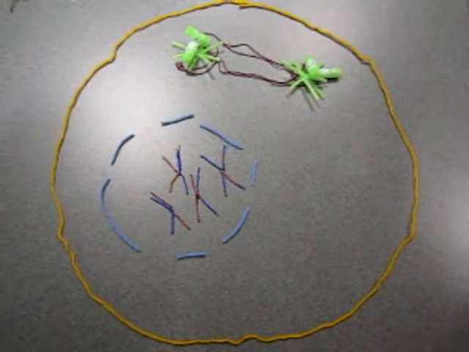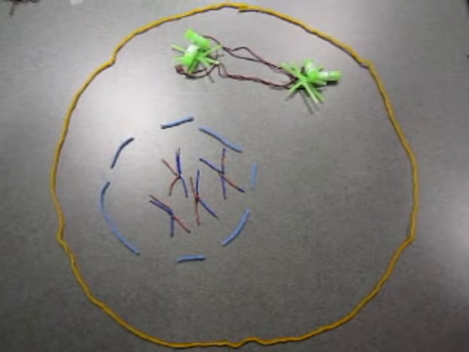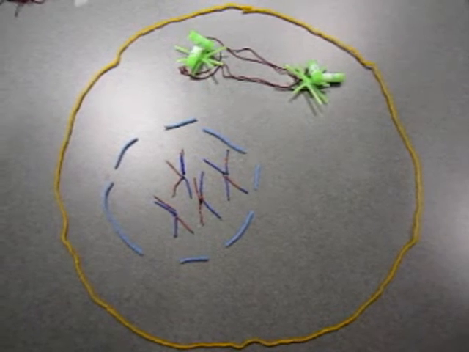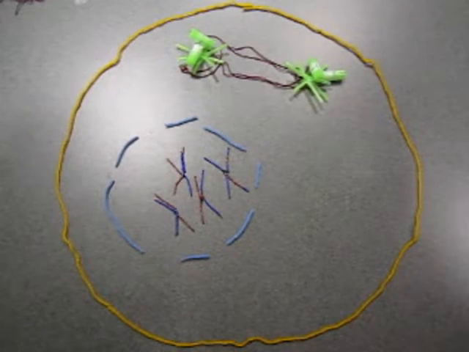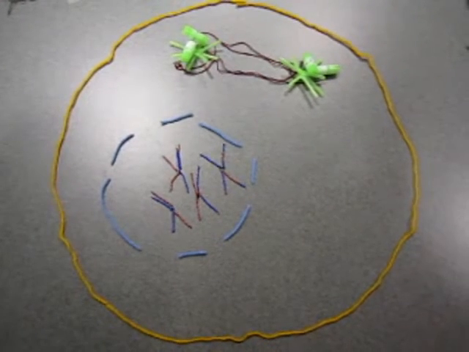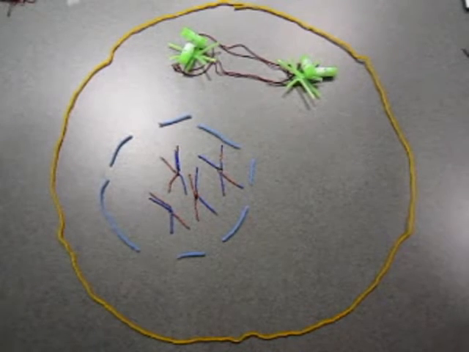Synapsis ends in mid-prophase. Each homologous pair has one or more chiasmata, points where crossing over occurred. Homologs are still associated due to cohesion between sister chromatids.